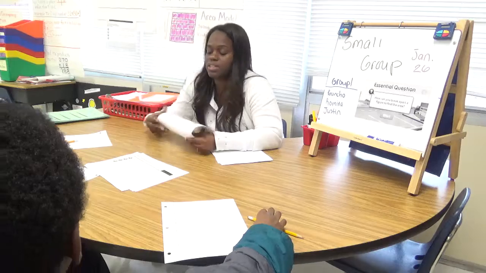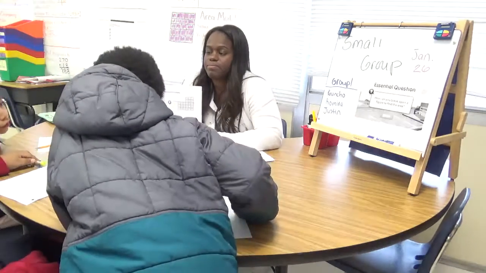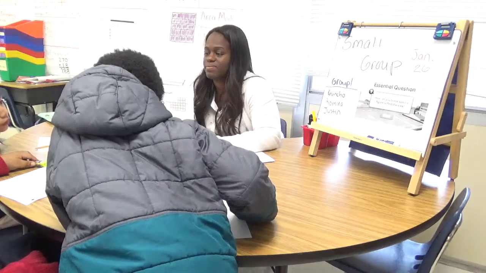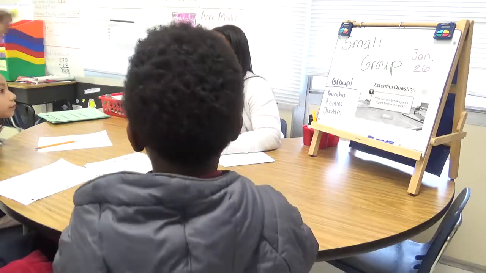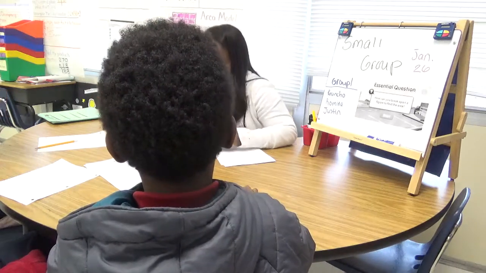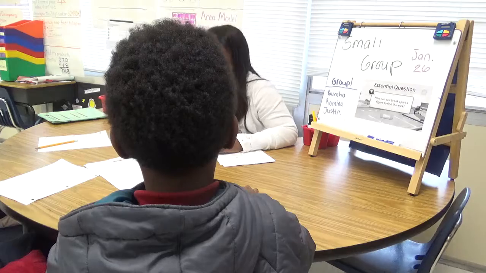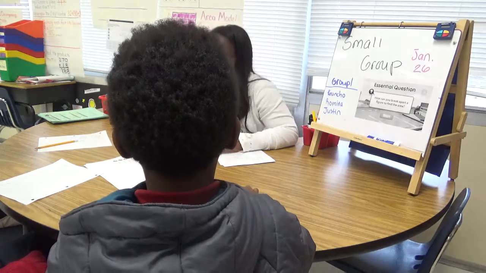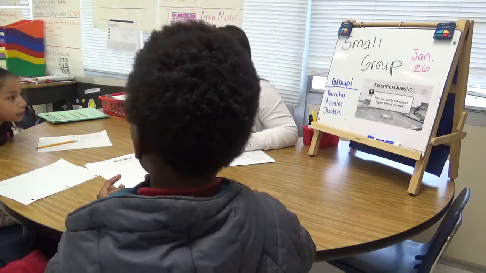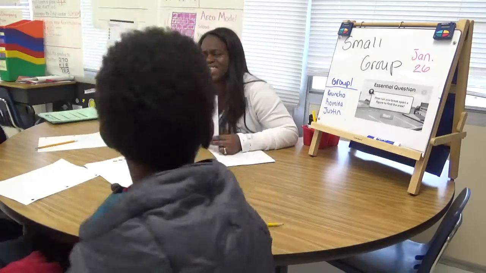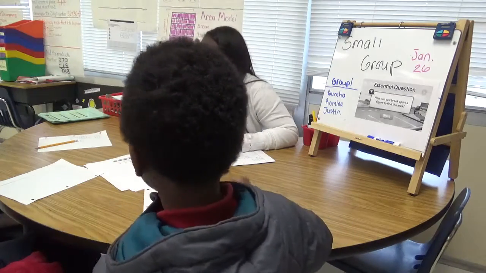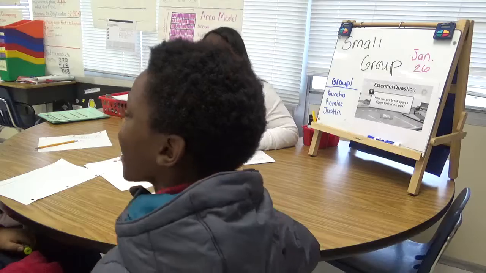Now what's the second rectangle? What's the area? So if the top, let's check. 1, 2, 3 times 1, 2, 3, 4, 5, 6. 3 times 6 is 18. It's 18.